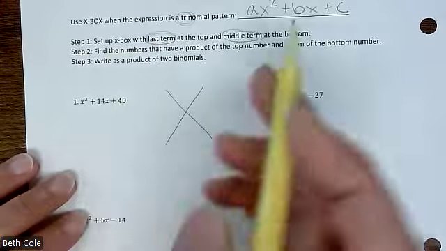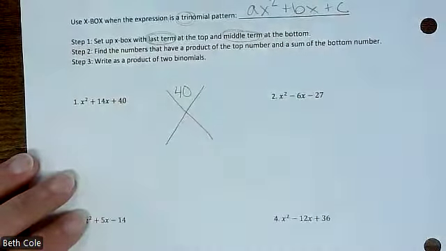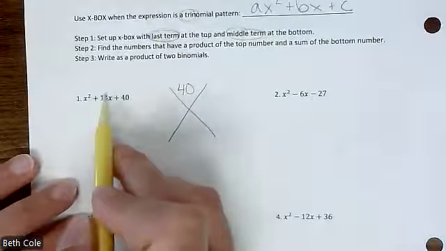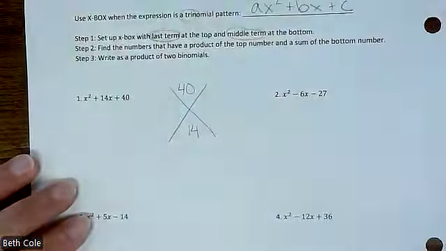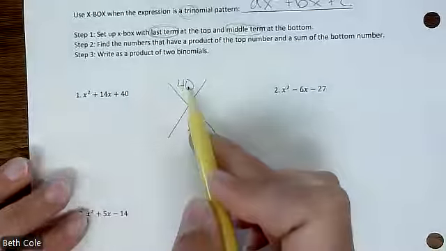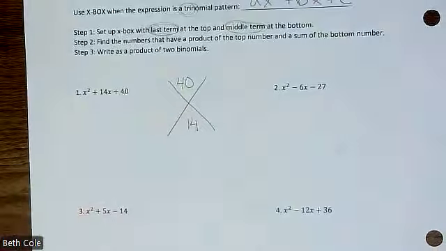So the last term goes at the top. So 40 goes right there. 14 is going to go at the bottom. It always works that way, Ms. Cole? Yeah. The last number goes at the top. The middle number goes in the bottom. And then you're going to do exactly what we just did in the game.